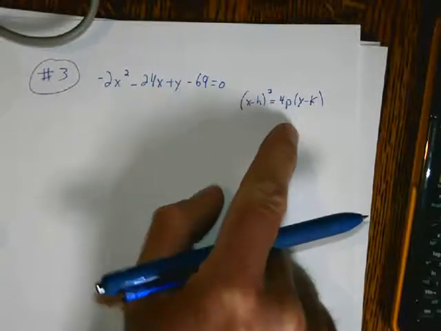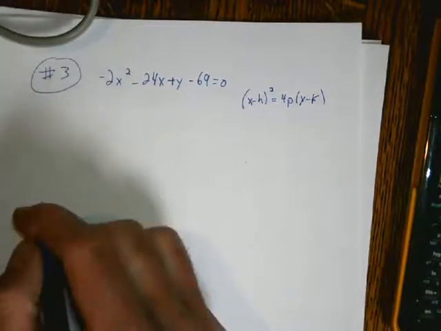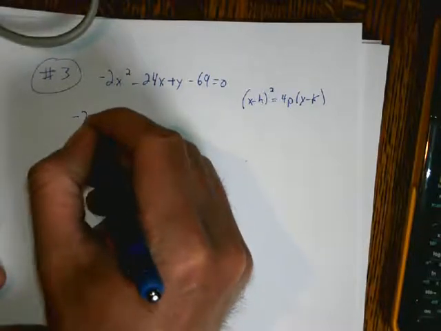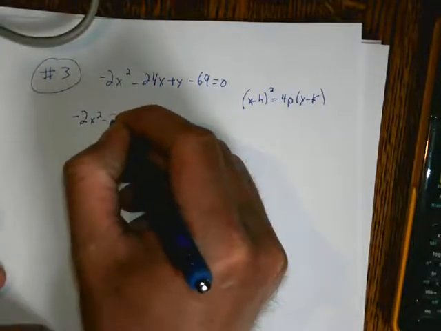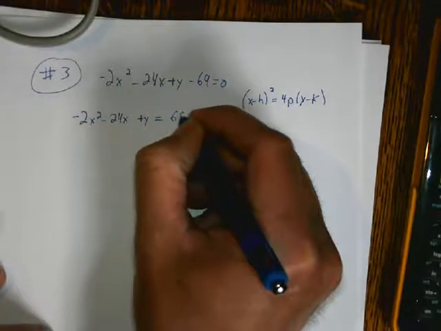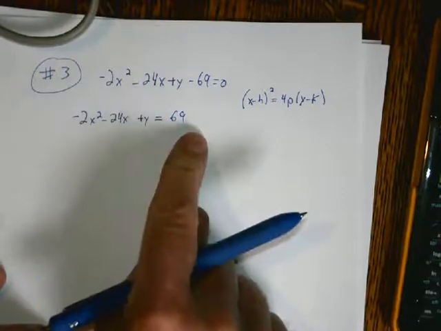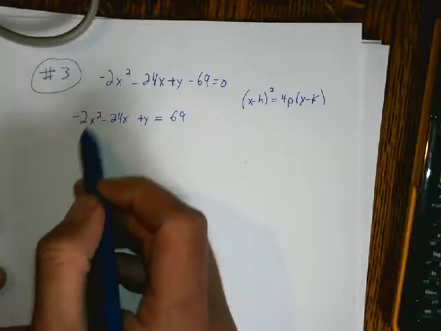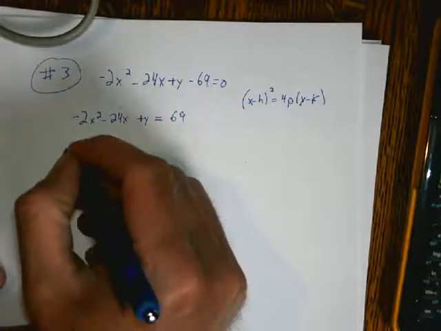Now, one of the things I was telling you guys about as far as the process is concerned is that we have to do some completing the square. So let me rewrite this first. Negative 2x squared minus 24x plus y is 69. I just moved that over to the other side for right now. So first things first, when we're going to complete the square, we have to move this value of a out of the two terms here.